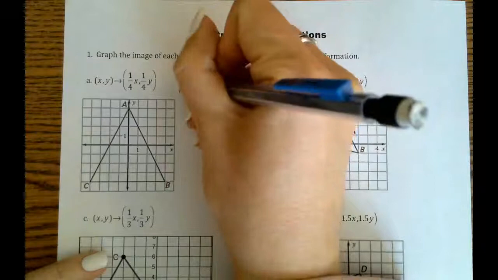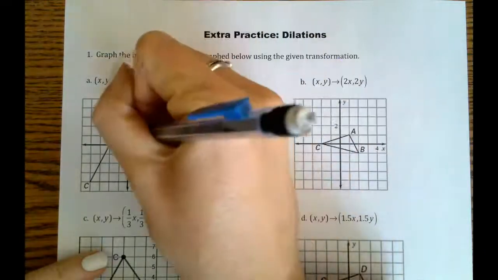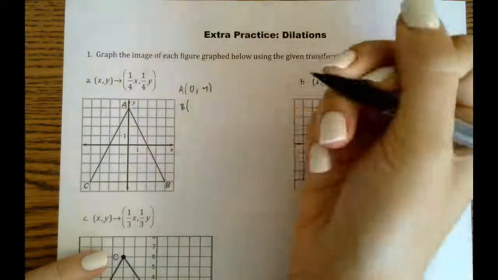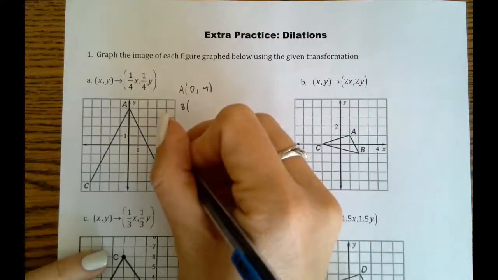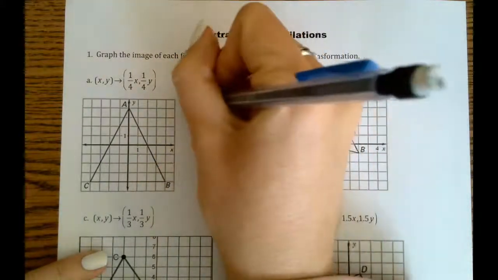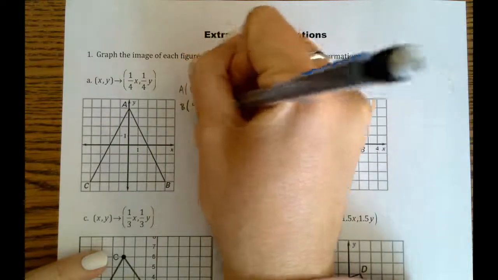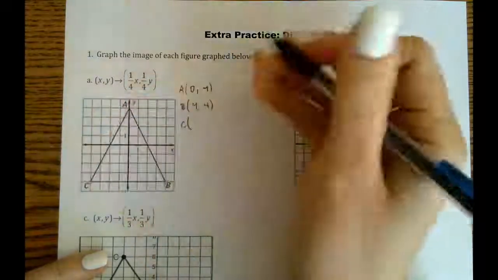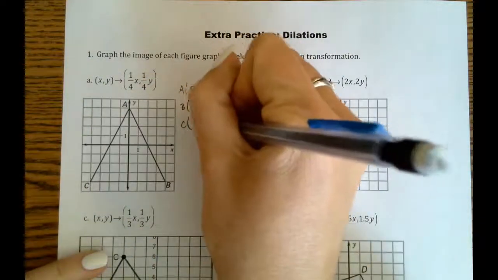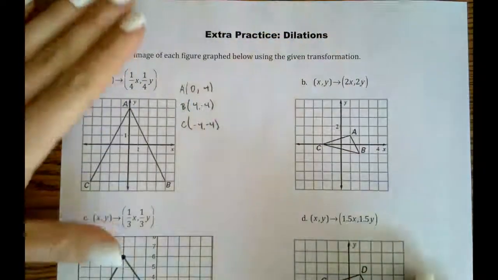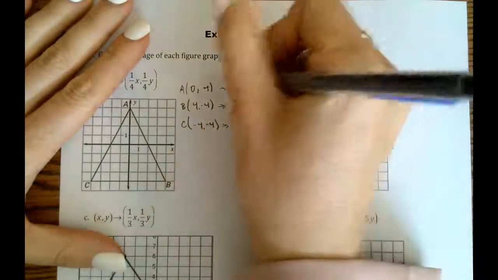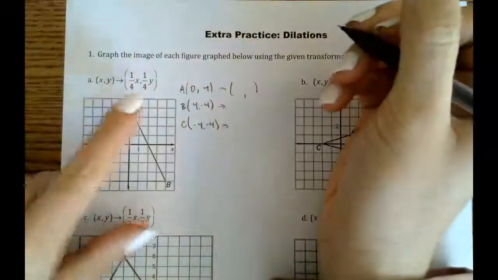So A is at 0, 4. B is at 4, -4. And C is at -4, -4. So for this transformation, we're multiplying each point by 1/4.